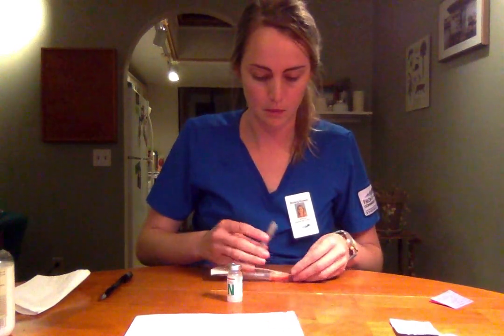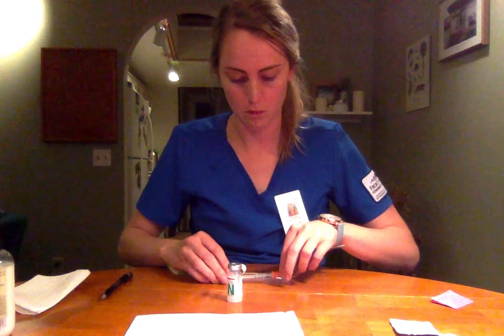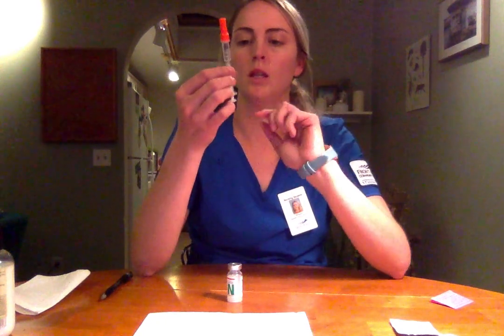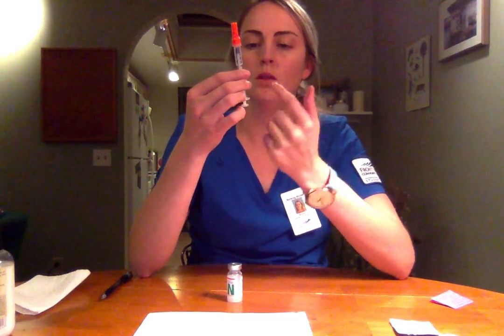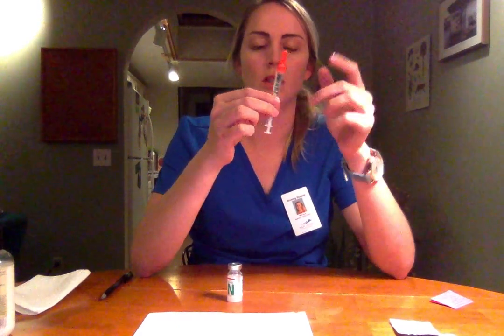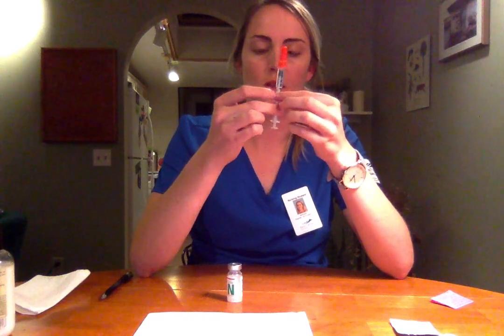So now that vial's ready, I'm going to open up the syringe, maintaining sterility. Okay. So I'm going to make sure that I'm maintaining sterility of the syringe. I'm not going to be touching the inside of the plunger here, and when the cap is off, I'm not going to be touching the hub as well. So first I'm going to draw back 26 units of air.